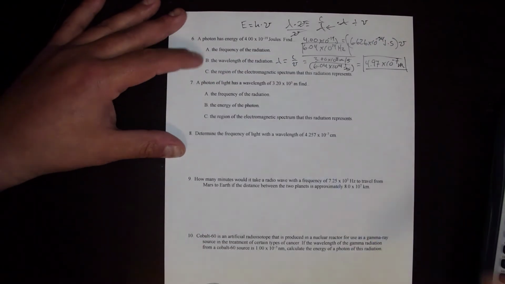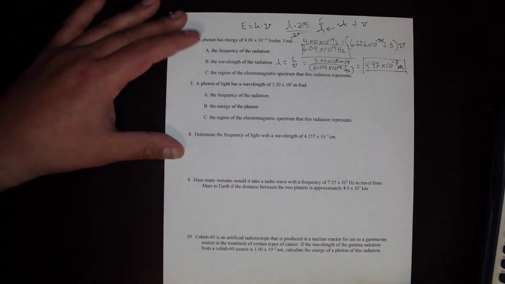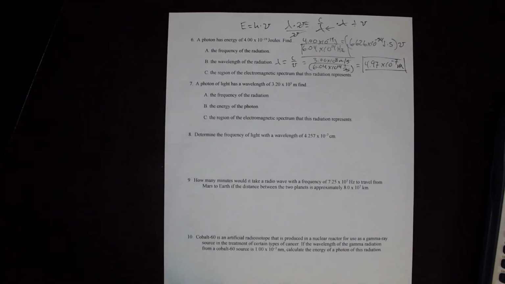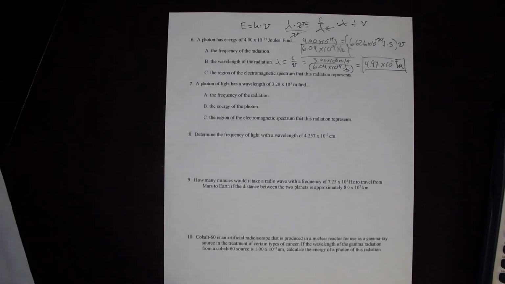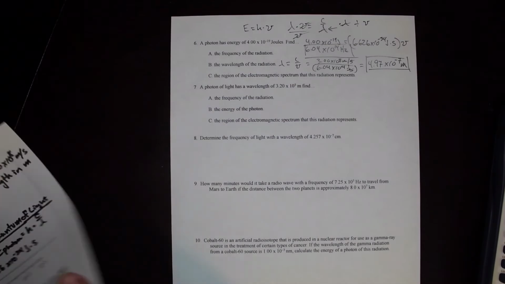meters. Cool. All right, the region of the electromagnetic spectrum that this radiation represents. So pick your poison. Which one do you want to use? Doesn't matter. You could either use this one right here, or you could use something like this. I'm going to use the one that you guys already have.